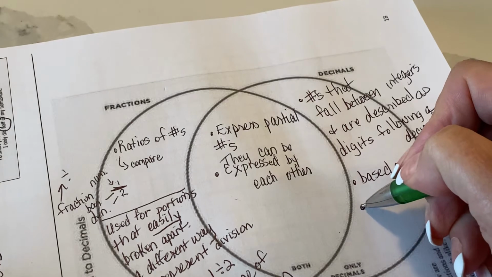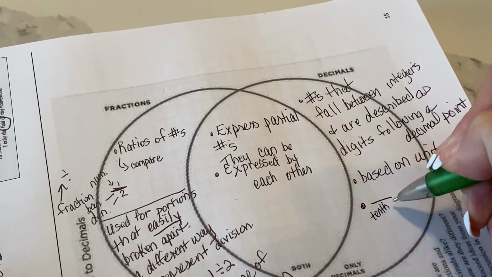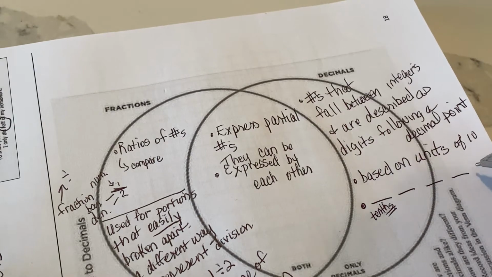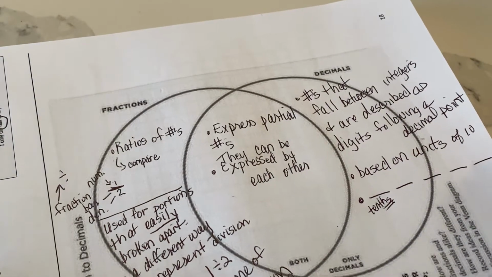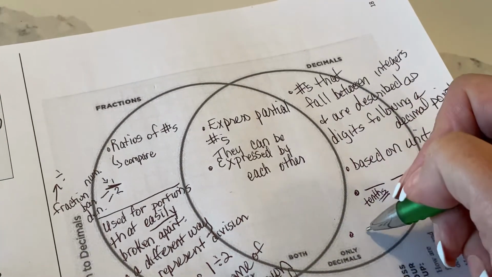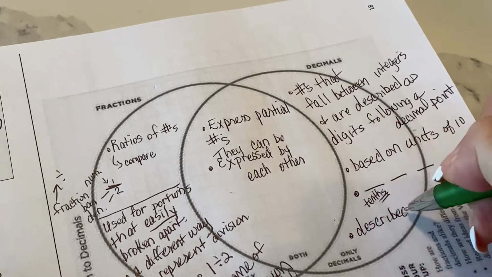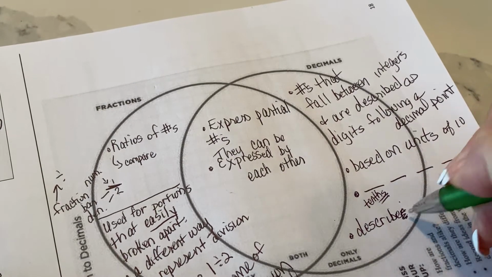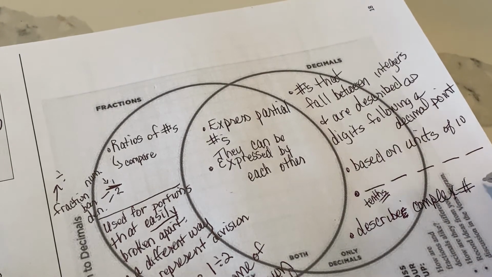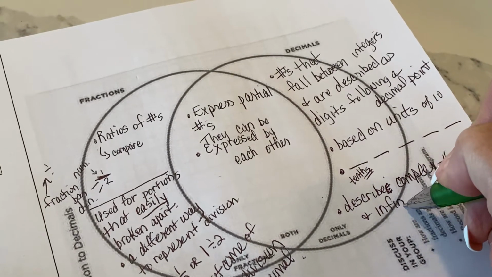So for example, here's my decimal. What's this place? This is tenths, right? And remember, we noticed that decimal places end in THS. Tenths, hundredths, thousandths, ten-thousandths, hundred-thousandths. You can go ahead and label that on your own, okay? And also, decimals are used to describe more complex numbers, and infinite numbers, in other words, numbers that go into infinity.